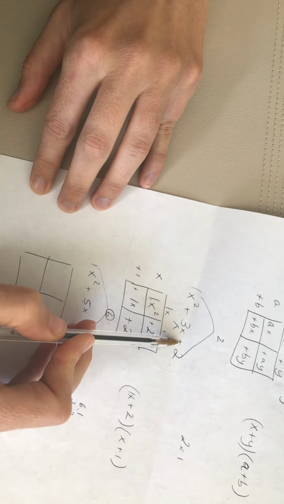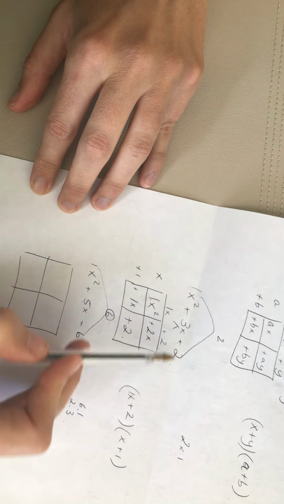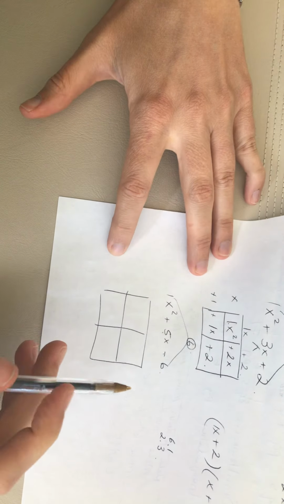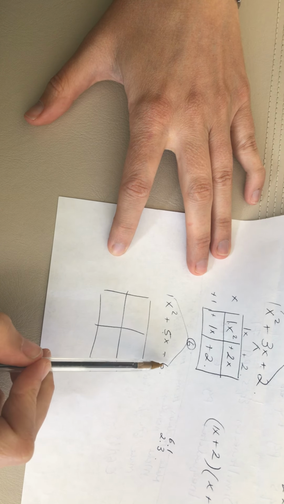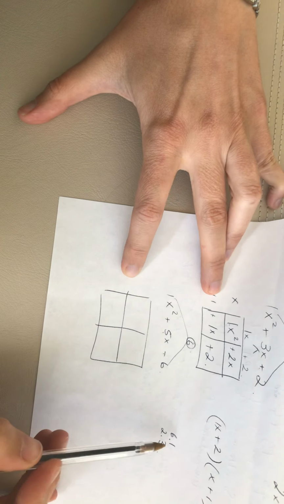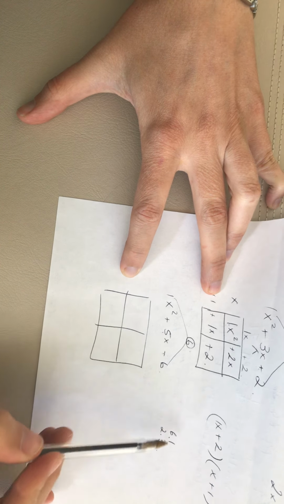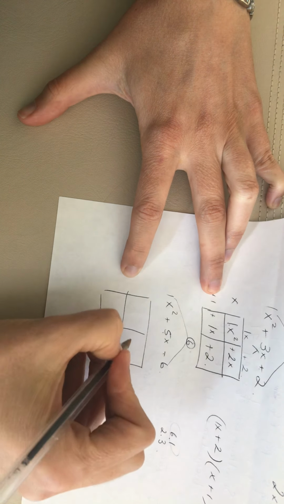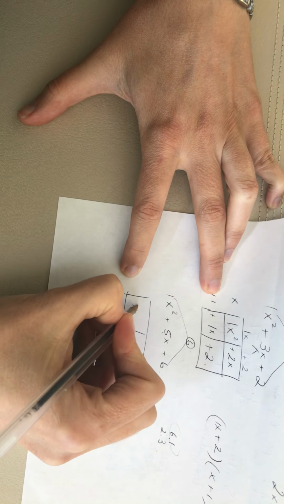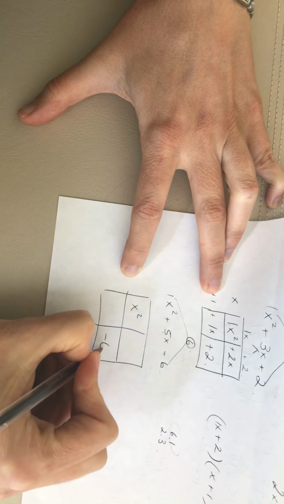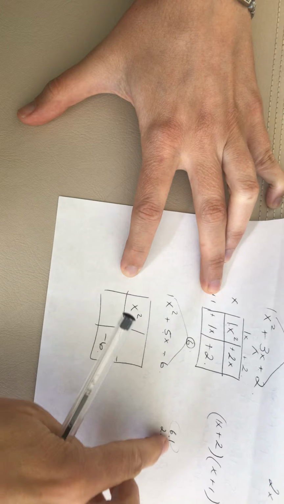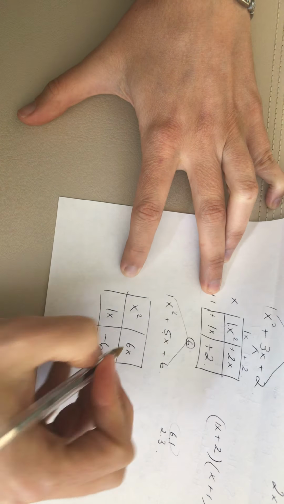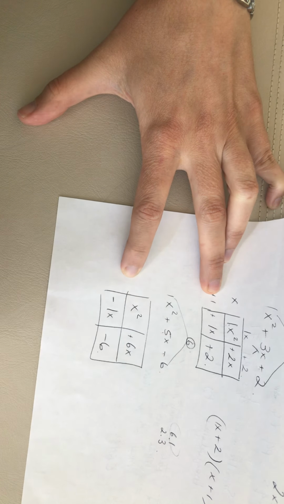So up here it was a plus sign, so it was the factors of 2 that add to give me 3. Here, and this is just a trick, okay, it's the factors of 6 that subtract to give me 5. Which of those, when you subtract them, give you a 5? So the 1x squared goes in there. The minus 6 goes in here. And now this is how I'm splitting the 5x up. It's a 6x and a 1x. That would be a plus and that would be a minus.